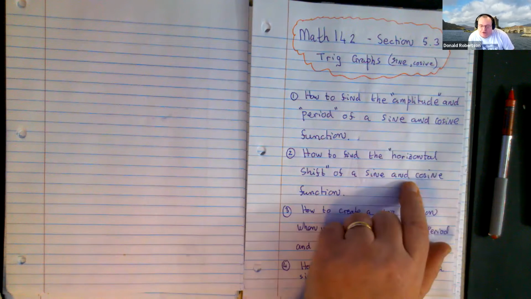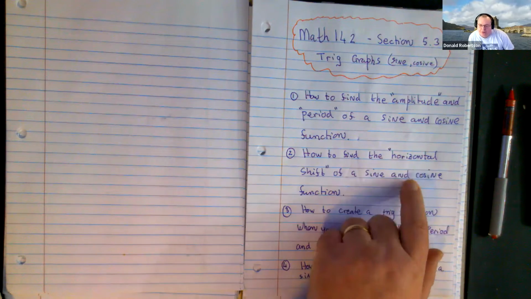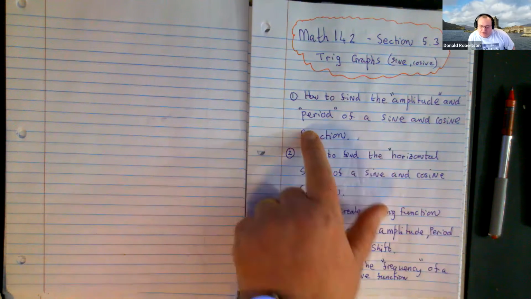And we're going to find what they look like. You know, what does a typical graph of a sine function look like? What does a cosine look like as well? And then we're going to introduce you to terms like horizontal shift and amplitude and period.